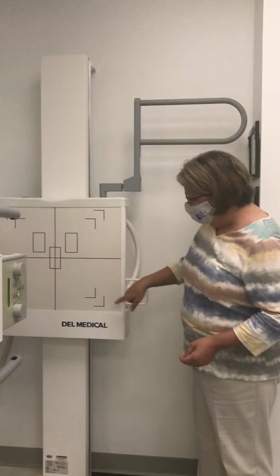This collimation field automatically defaults to 17 by 17. You know that because that light is out to the far corners. You have to go back to the control panel and set that automatic collimation correctly. Now you may come back here and have the screensaver on.